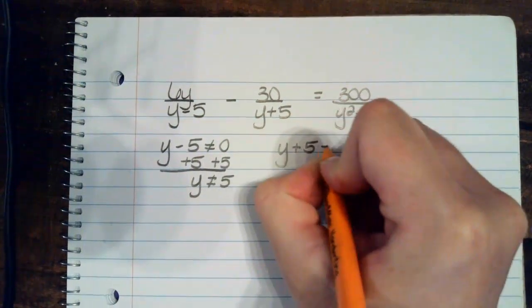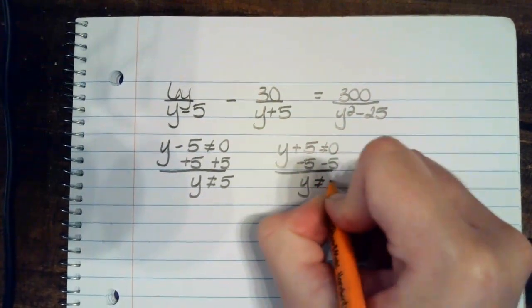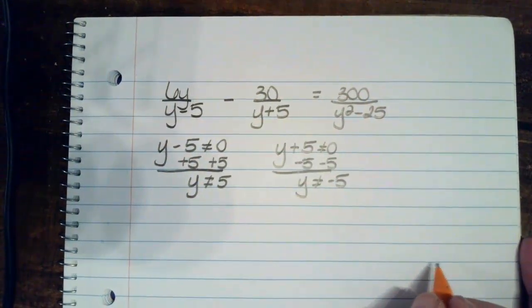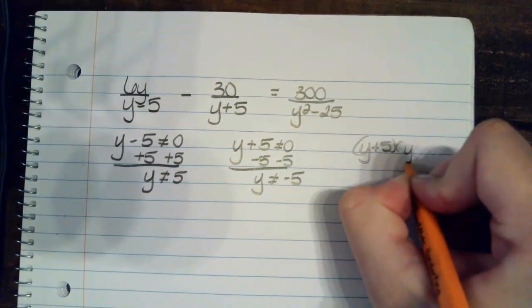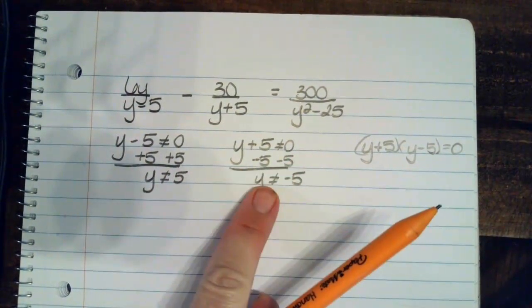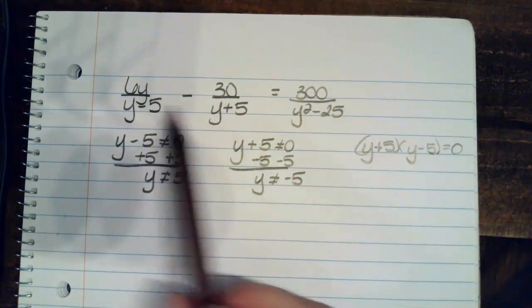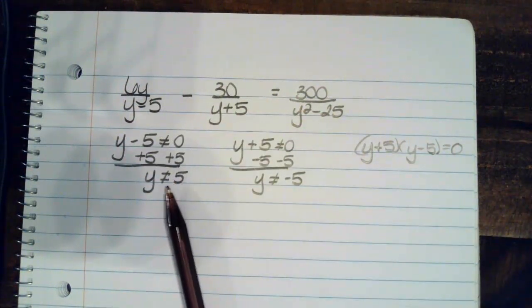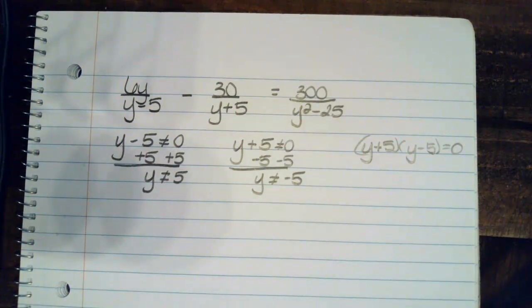Y plus 5 cannot equal 0. So y can't be negative 5. And then your final denominator is a y plus 5, y minus 5, which cannot equal 0, which is the product of these two. Okay? So I'm going to go through. Now that I've restricted my domain, it cannot include a 5 or negative 5. So my solution set, if I determine that one of my solutions is a 5, I can't use it. If I determine that one of my solutions is a negative 5, I cannot use it.